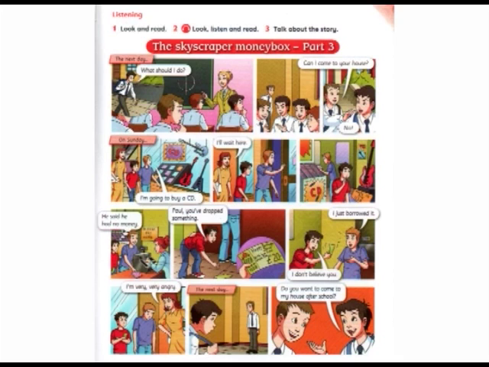The Skyscraper Money Box, Part 3. Do you remember? Jamie wanted to buy an electric guitar. When Uncle Bob gave him £20 for his birthday, he had enough money to buy it. Jamie kept all his money in his Skyscraper Money Box. There was a new boy at school. His name was Tim. He came to Jamie's house to play after school. When Tim went home, Jamie found that his money box was empty.